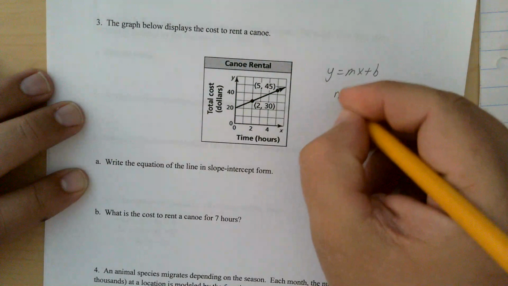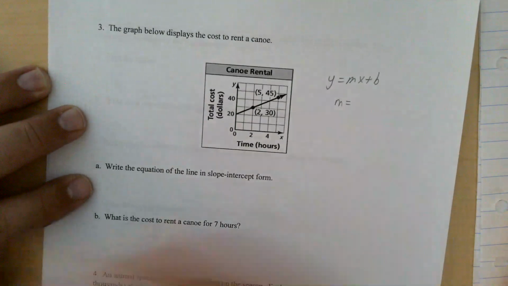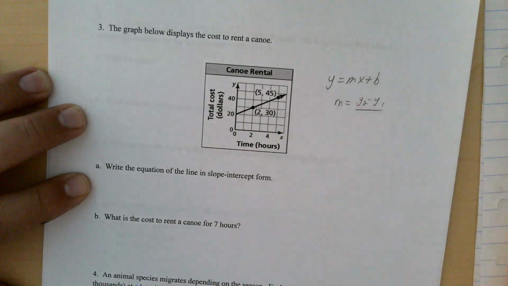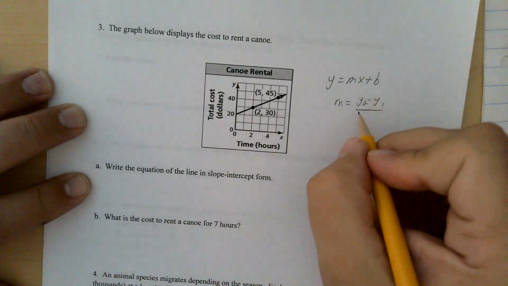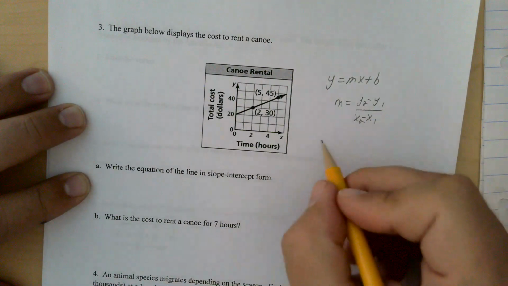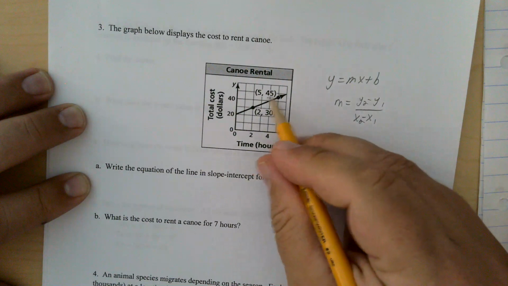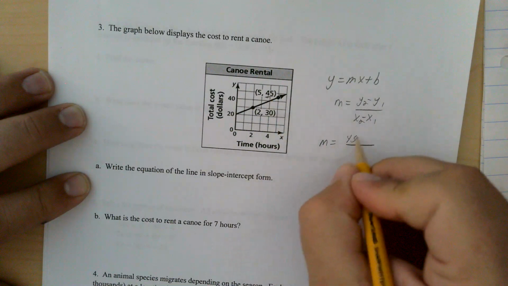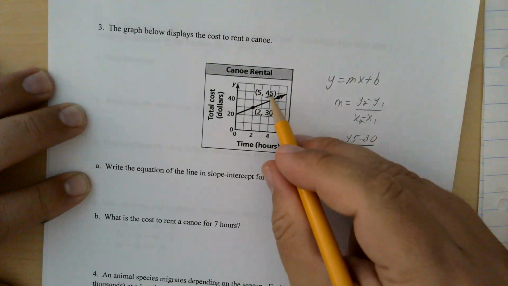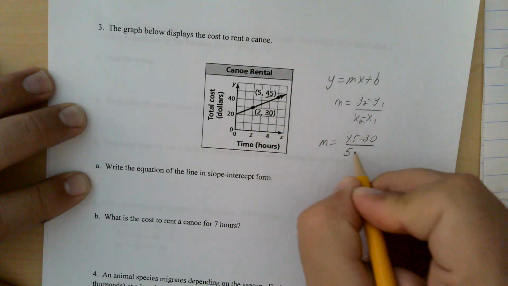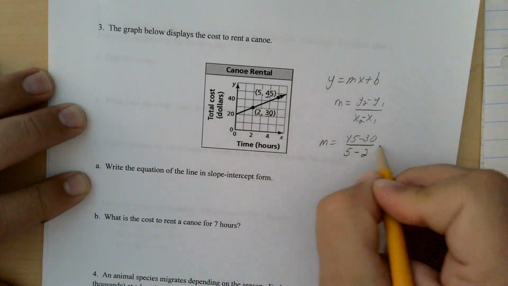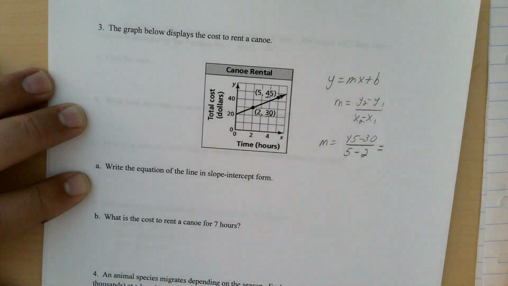Now I have this on our sideboard. This is common knowledge that your slope is going to be the y's subtracted. Again, I don't care which one's y sub 2, don't allow that to confuse you. But then the corresponding x values go on the bottom. So all that means is I'm going to look at this y value of 45, and I'm going to subtract this y value of 30. Since I started with the 45, underneath I must start with this x value.